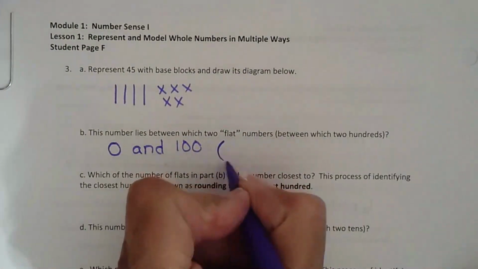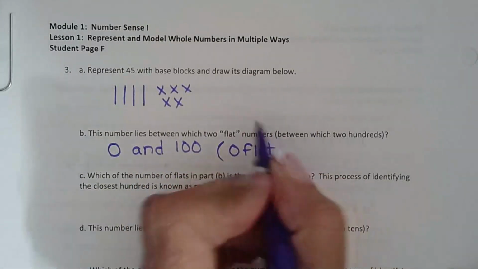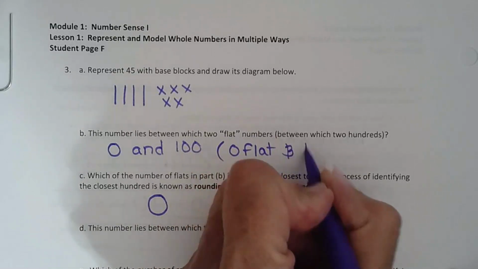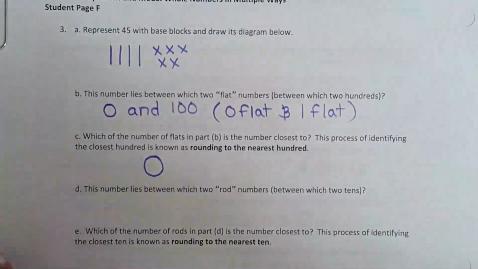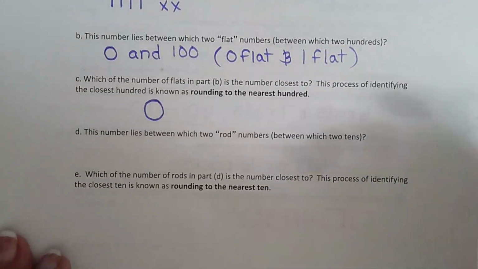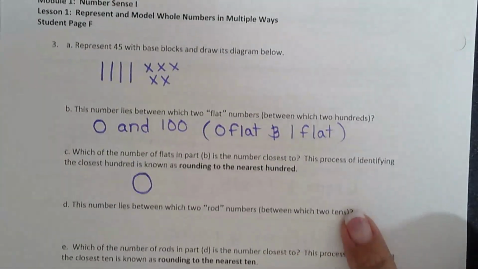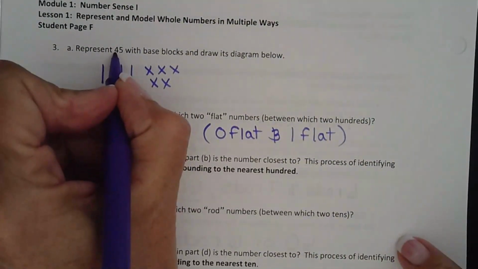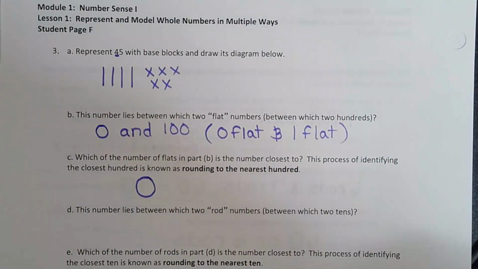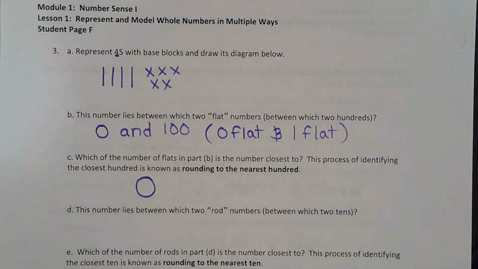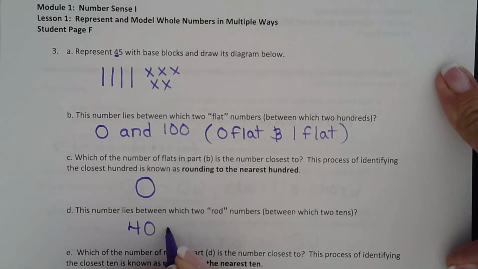So I should have put that here, 0 flats and 1 flat is what it's in between. And we said 0 it is. Now they want to know rod numbers, that means tens. So we look at only the 4 and we say, okay, so it's going to be between 40 and 50 because 45 is between 40 and 50.